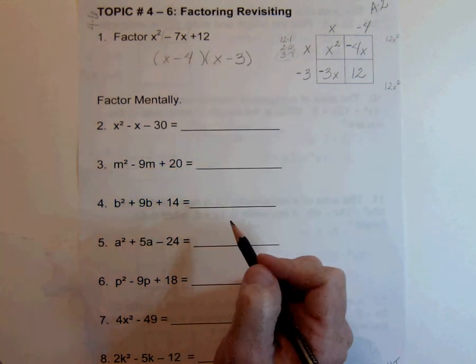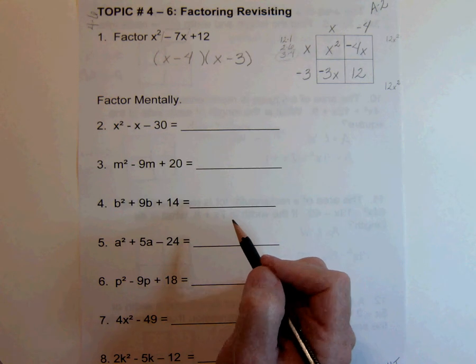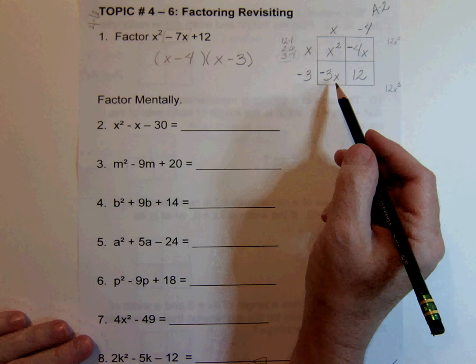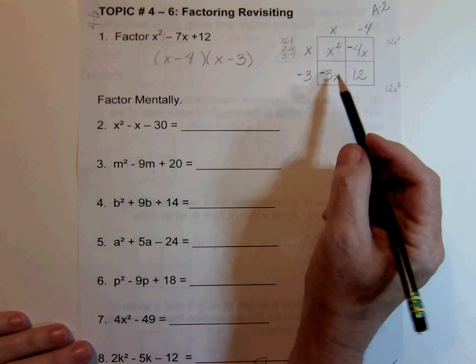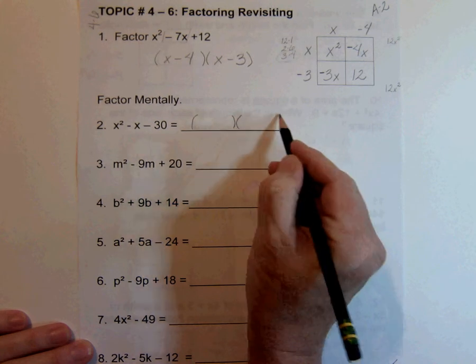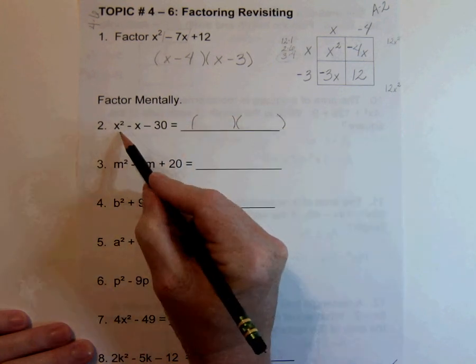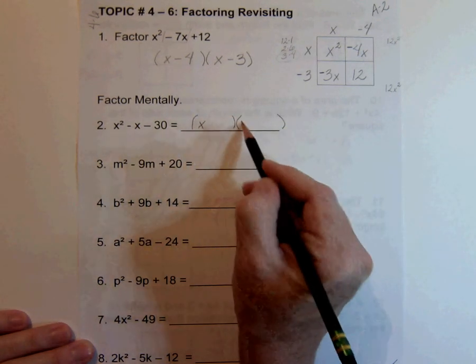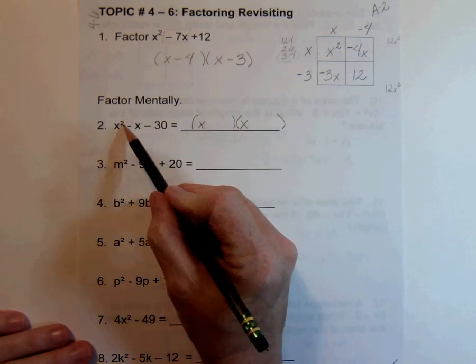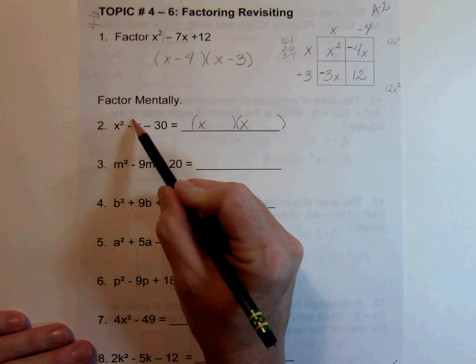Okay, we're trying to do these next ones a little bit mentally. Instead of having to do our box, let's see how many of these we can do without using the box method, now that we've done enough of them. Thinking of the factors, the first would be x and x. That's going to get you back to x squared. This is understood to be a -1.